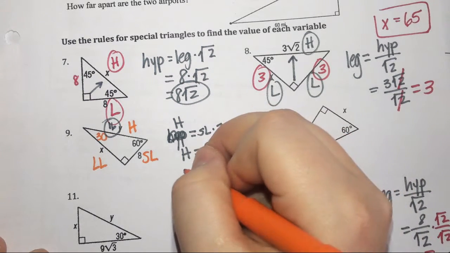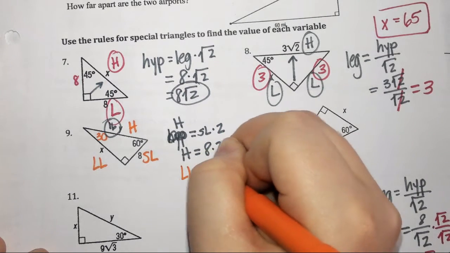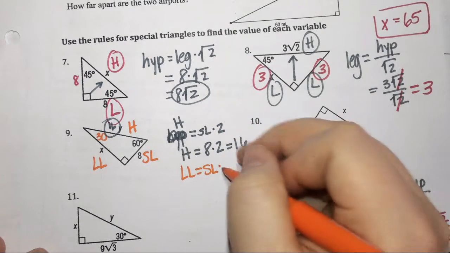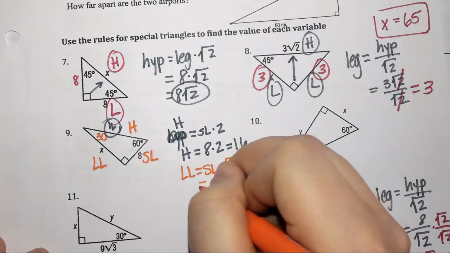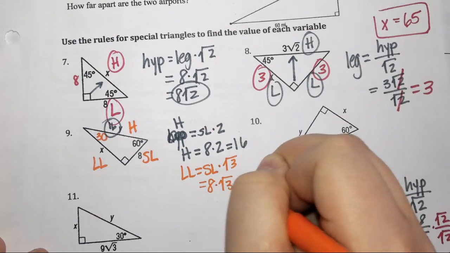Okay, how do you get the long leg if you're given the short leg? Okay, you multiply by square root of 3. So 8 times the square root of 3, so you end up getting 8 square roots of 3.